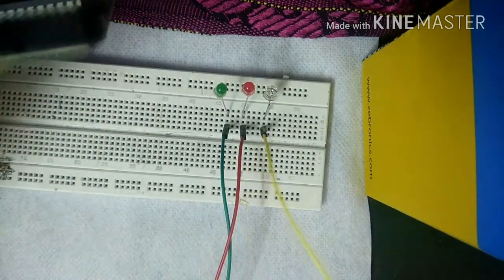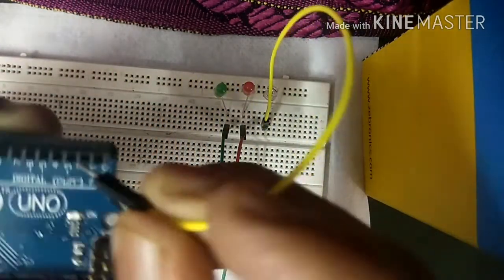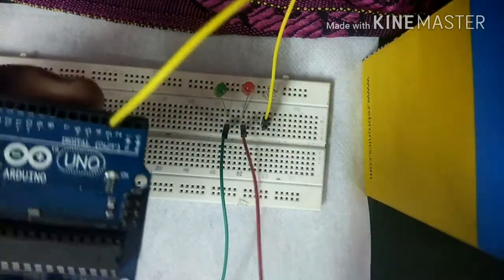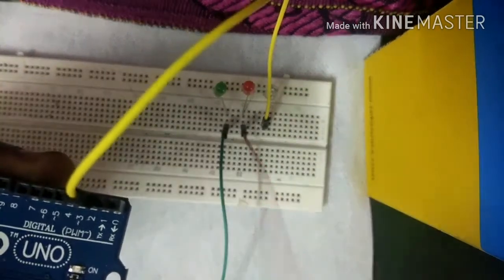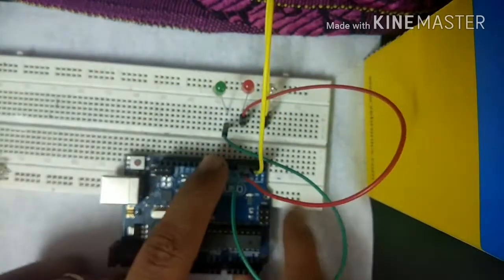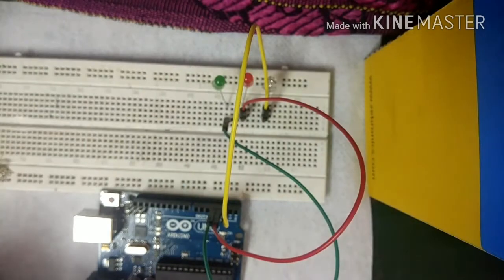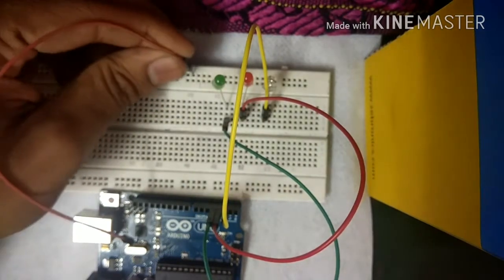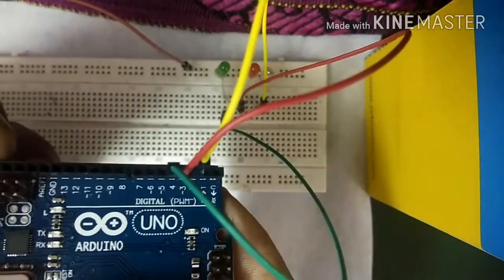Yes, and then connect the first jumper wire to the pin number 2 of the Arduino board, and then connect the second wire to the pin number 3 and third wire to pin number 4. Let's connect. After connecting these 3 wires, we need to connect another wire, the parallel negative connection wire, to the ground terminal of the Arduino.